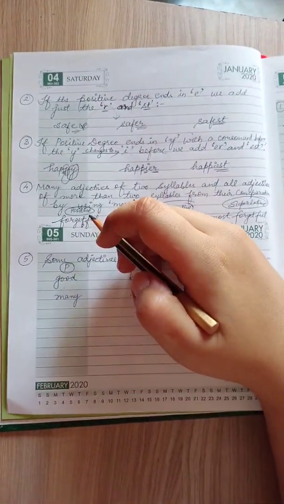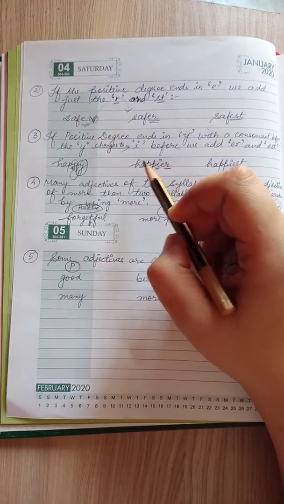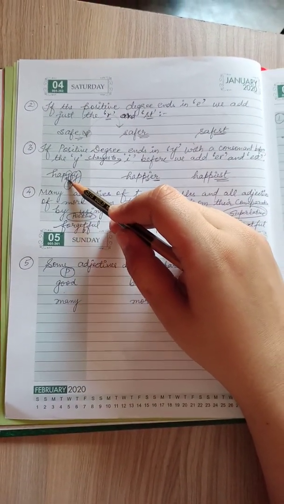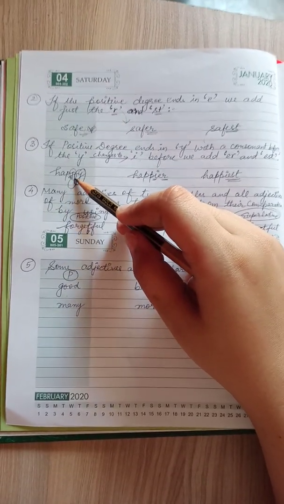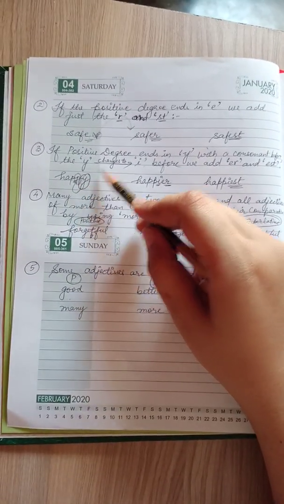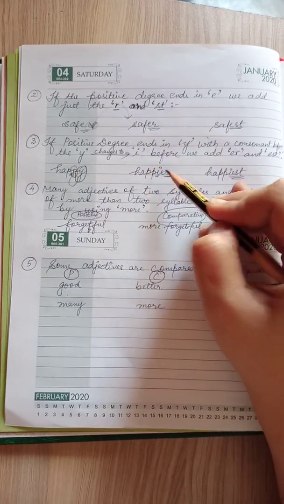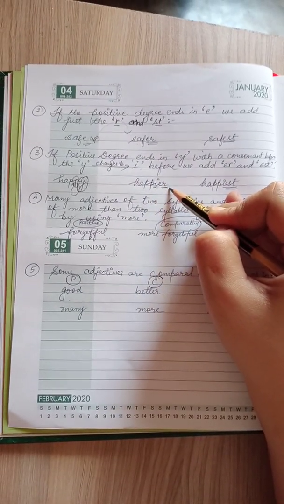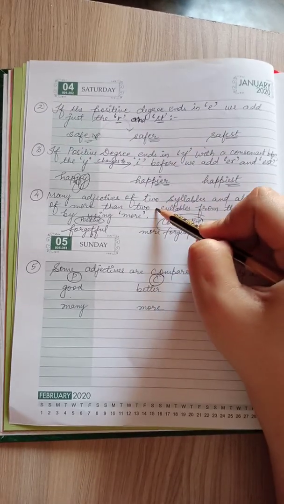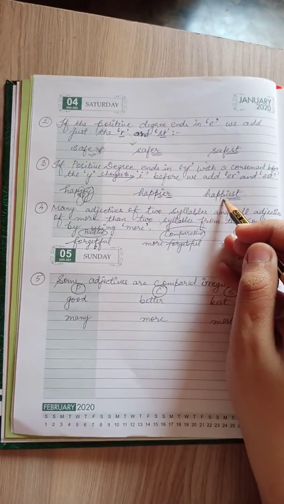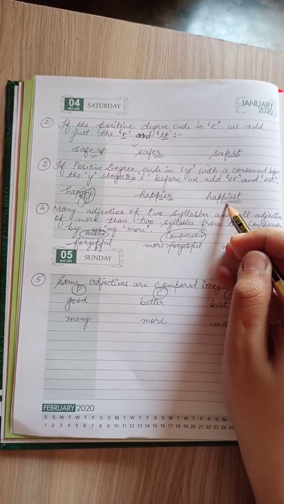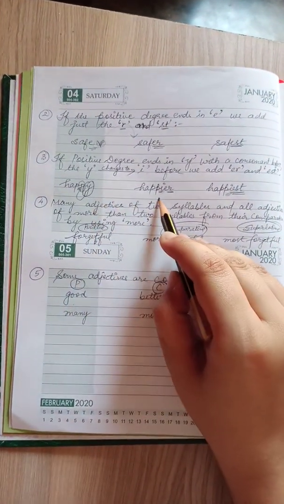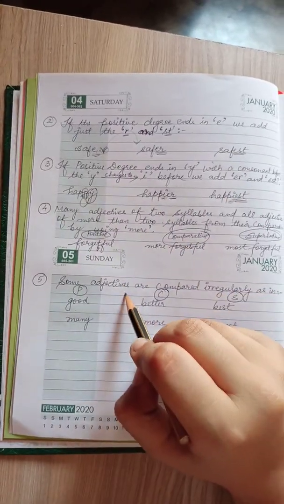So if positive degree ends in y, and before it you could see a consonant letter, that is here p, it is a consonant letter, so that y changes to i. y को हम बदल देते हैं किससे? i से. And after that we are adding er in the comparative degree, and again i we are adding in superlative since y is replaced with i, and est in superlative degree, like happy becomes happier and happiest in superlative.